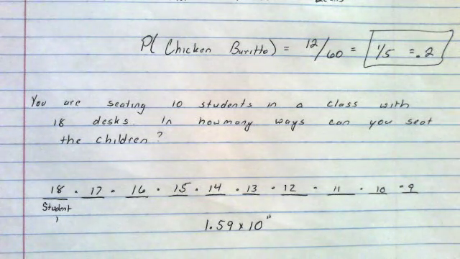Now, let's suppose for a second that I want student 1 in a specific seat. So student 1 might be a troublemaker, I guess, and I want to sit him or her right up front. I want to make sure that I'm always watching what they're doing.